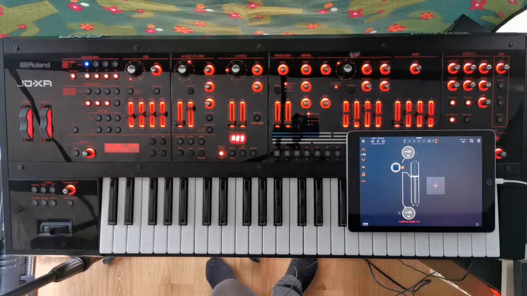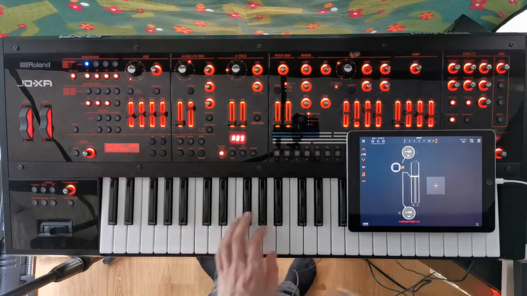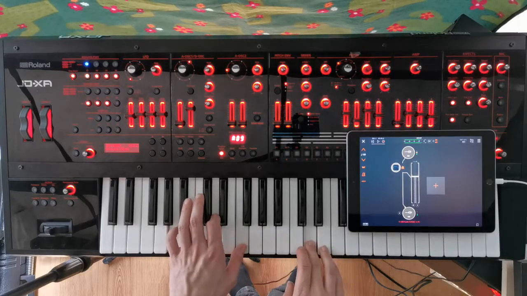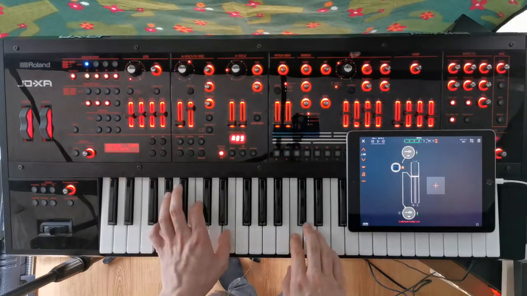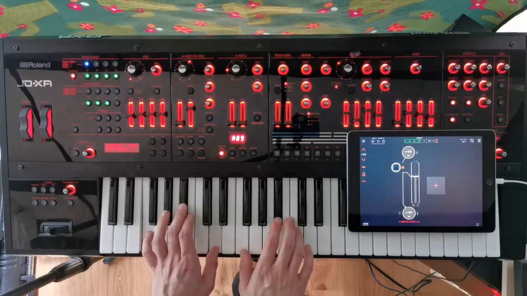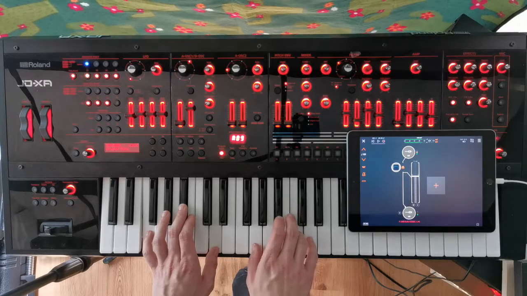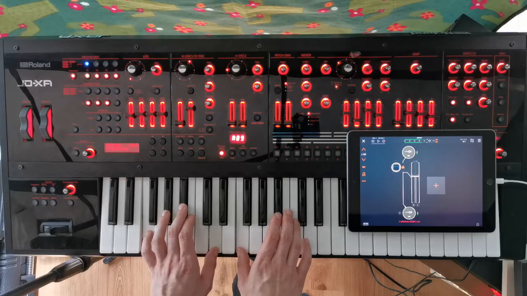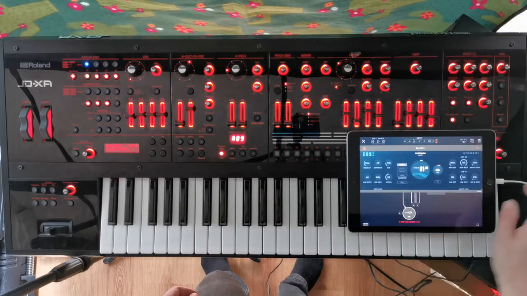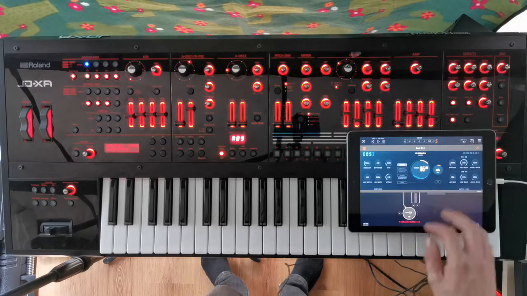The first plugin I want to talk about is the EOS reverb. So for this I'll first demonstrate some strings. And now with a little bit of EOS reverb.